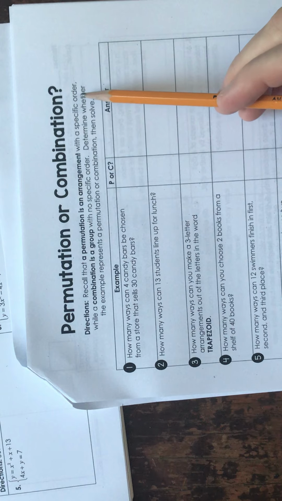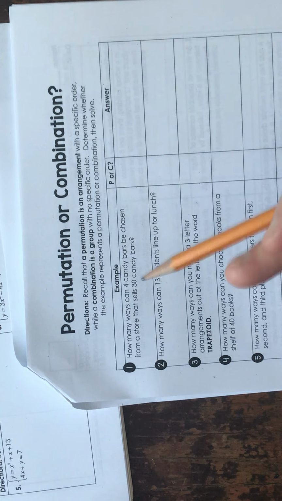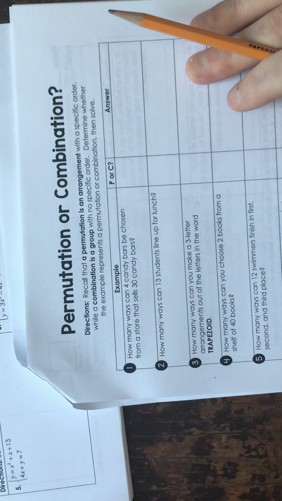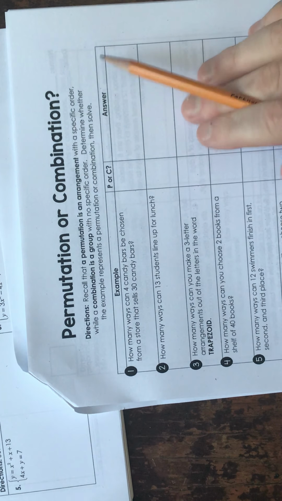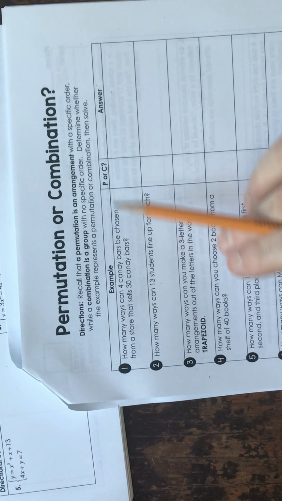Okay, so what we're going to practice now is differentiating between a permutation and a combination. Remember, a permutation is an arrangement with a specific order, like first, second, third. You might have to do something in a specific order, like if you're arranging letters, there's a first letter, a second letter, a third letter, and so on. A combination is a group with no specific order. So that's the difference between the two. So what we're going to do is determine whether the examples represent a permutation or a combination, and then we're going to solve.